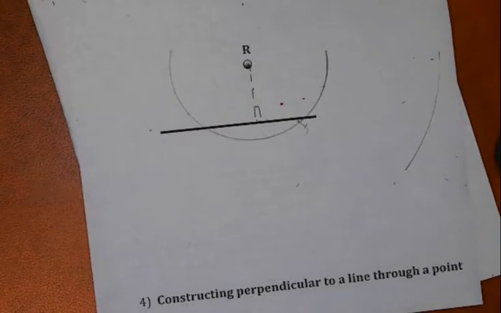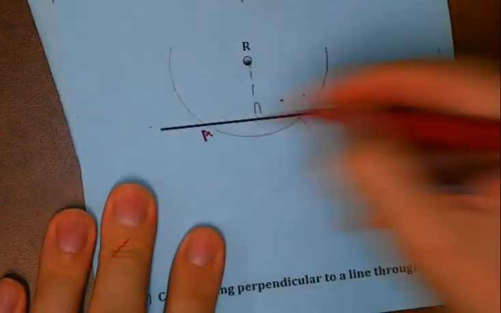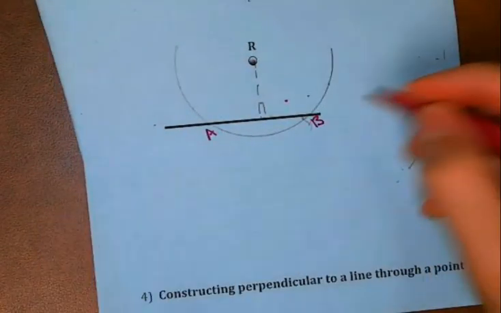We're going to label an A. We're going to label a B.